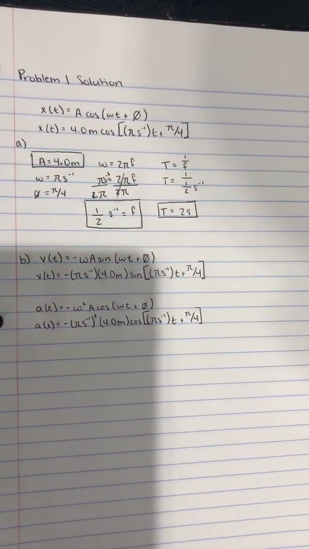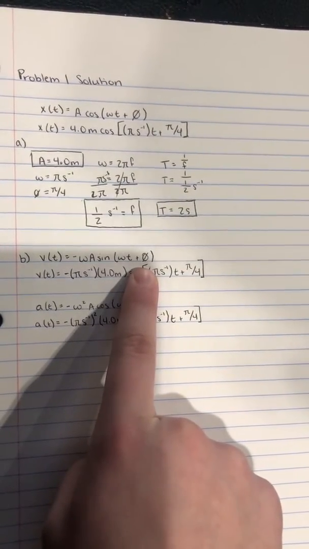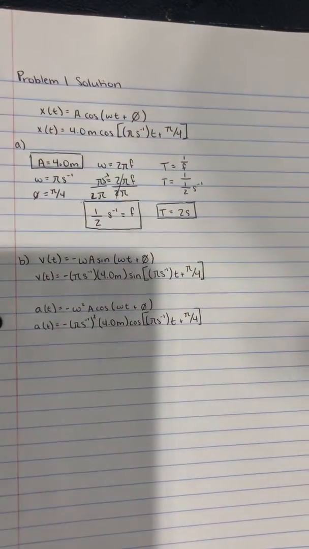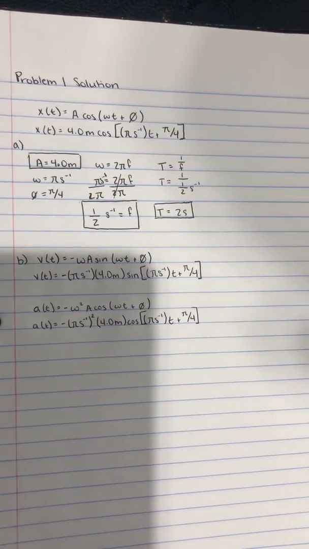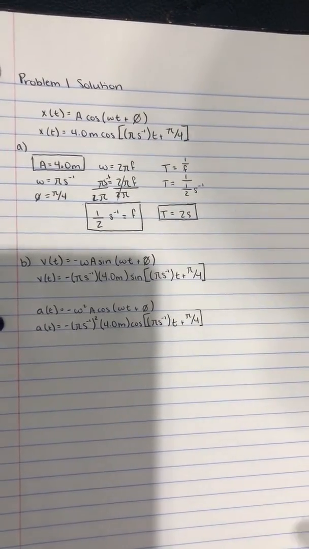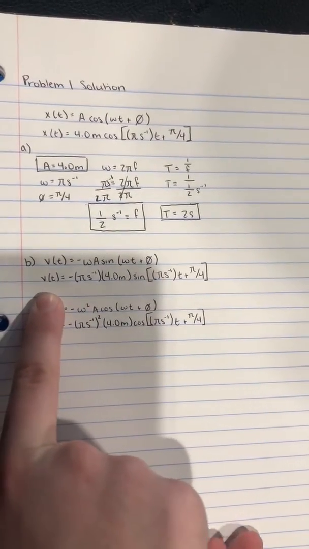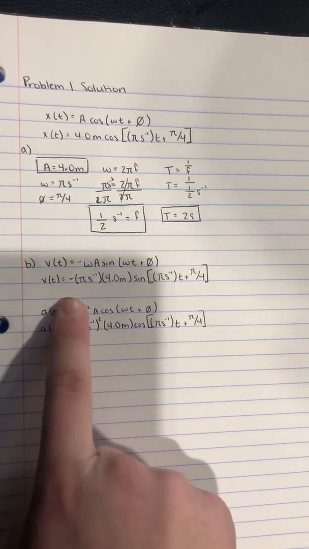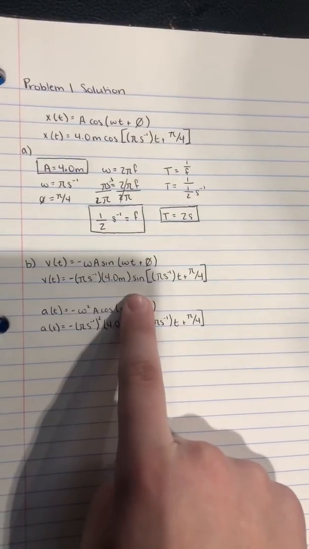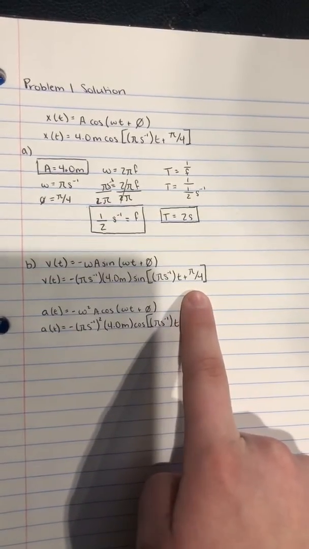For part B, we know that this is the equation for velocity, because this is the equation for a function of position versus time, and that's how it corresponds mathematically. So knowing this and knowing where all the components generally go, we found that velocity as a function of time equals negative pi seconds inverse times 4 meters sine of pi inverse seconds t plus pi over 4.